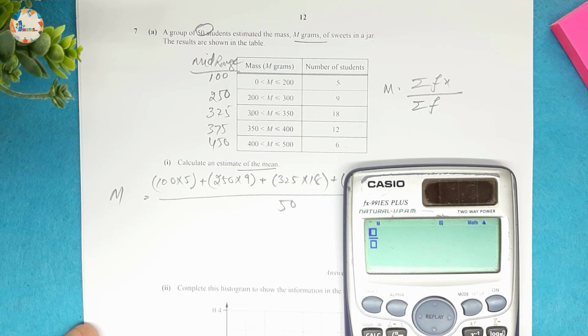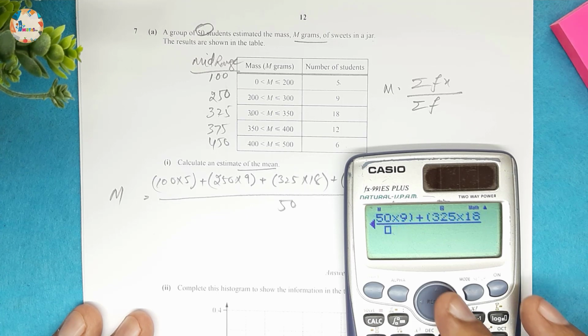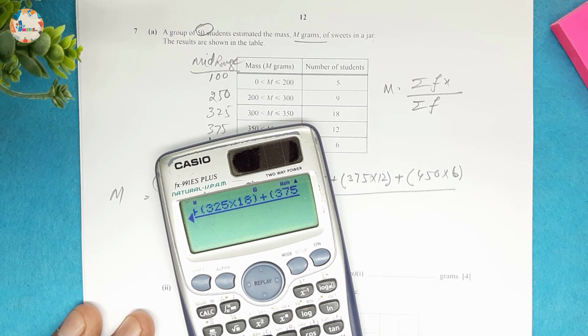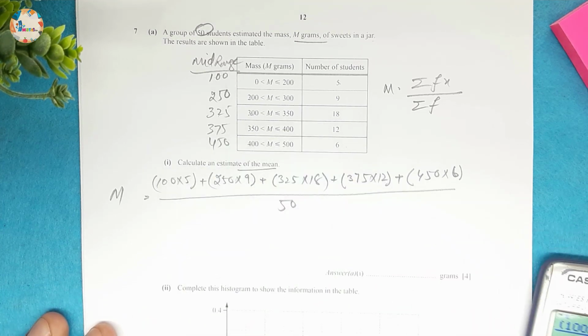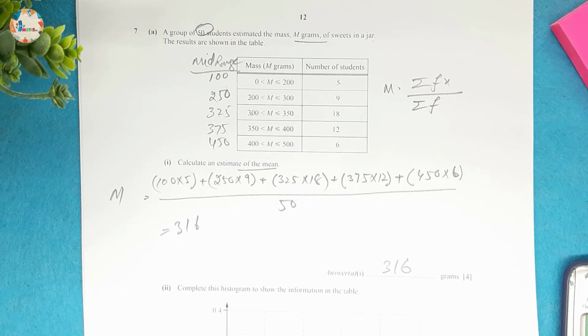Now carefully we have to do this calculation, otherwise everything will be wrong. So 100 into 5 plus 250 into 9 plus 325 into 18, bracket close, plus 375 into 12 and plus 450 into 6, and divided by 50, and this results in 316. So 316 will be our final answer for this one.